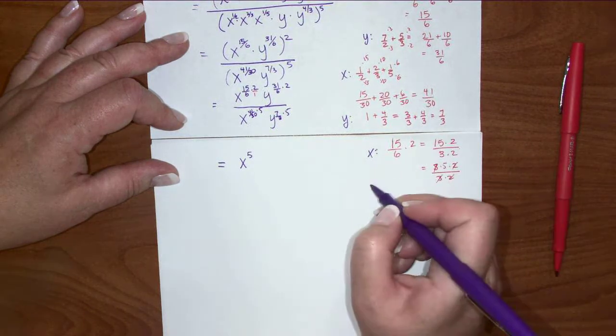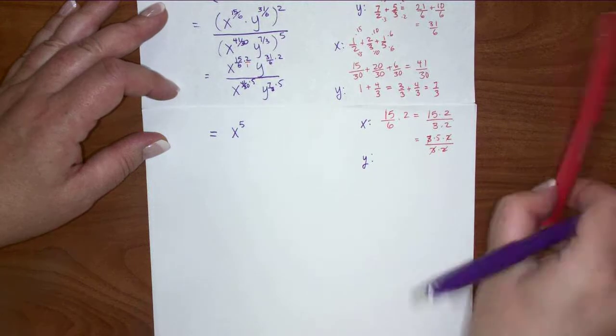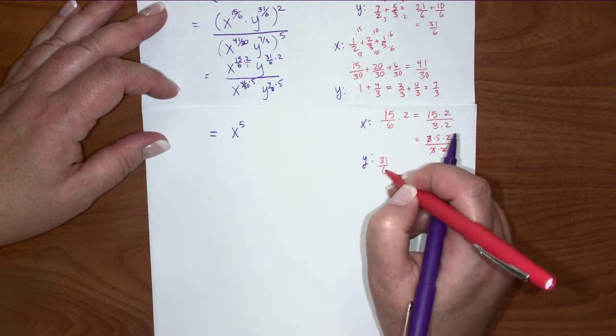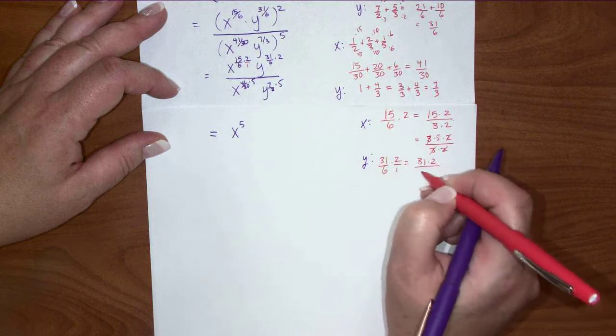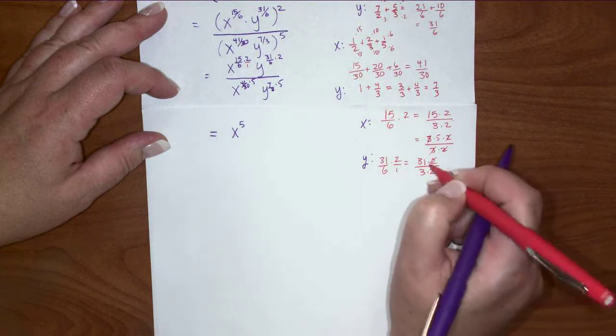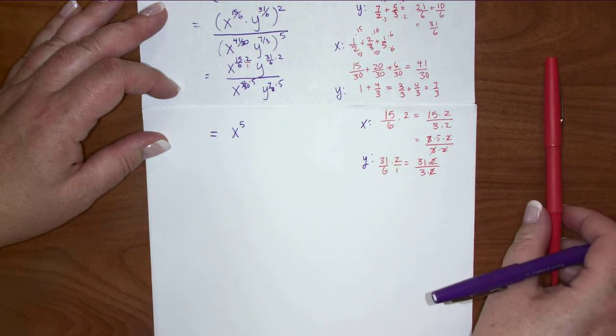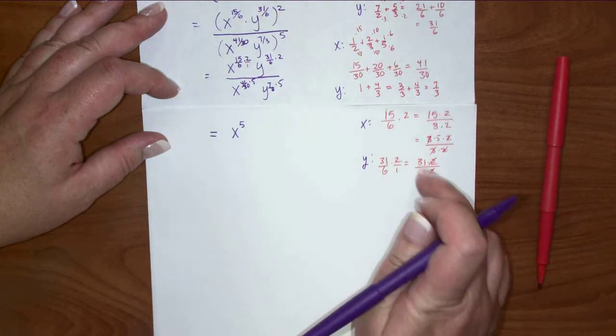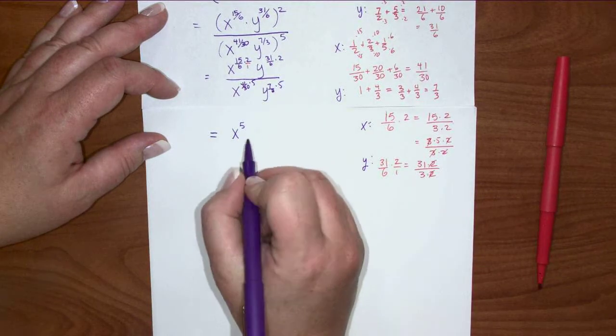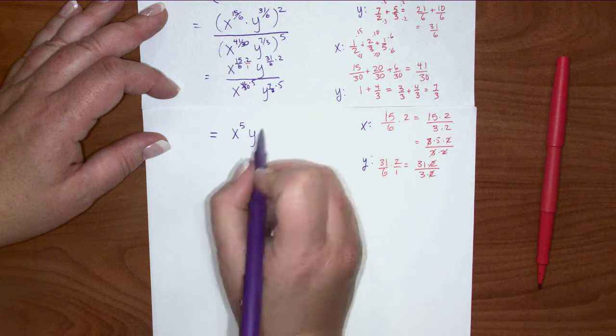The y, 31 over 6 times 2, and that's like a 2 over 1. Anything cancel here? 6 is 3 times 2. 31 over 3, does that go further? No, 3 doesn't go into 31. 3 goes into 30, but not 31.